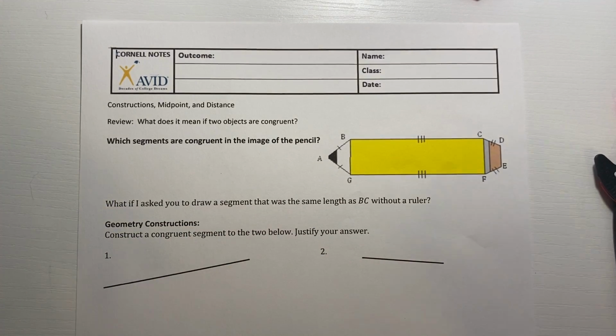And then I'm also going to show you how to do some different constructions on a website, which is actually pretty simple to use. So there'll be a second video kind of walking you through how to do that. That's the one that I'll probably be showing you guys when we're doing our live lessons here.